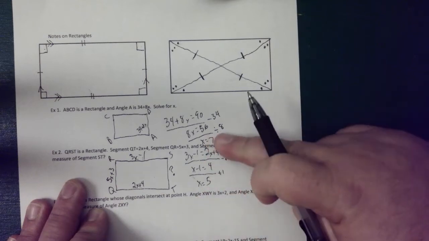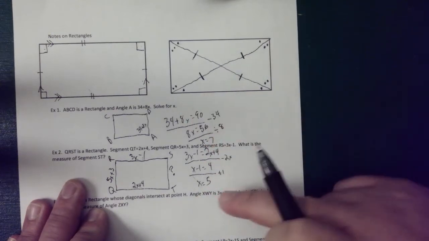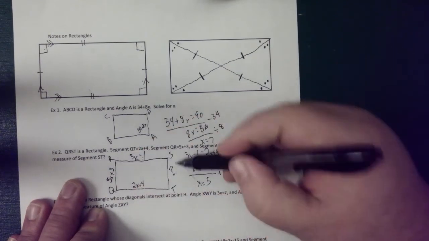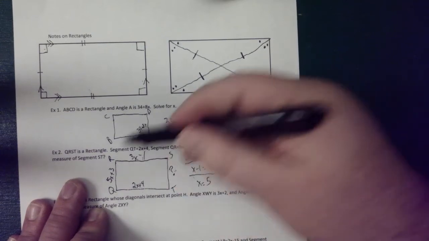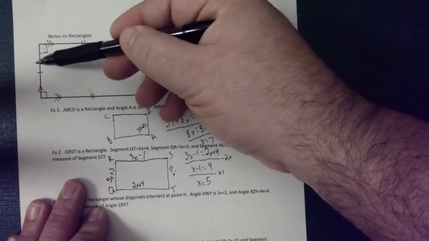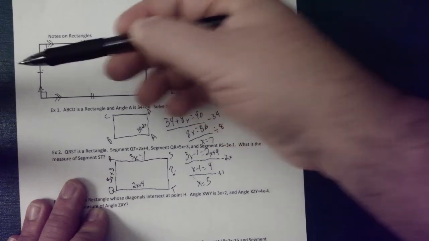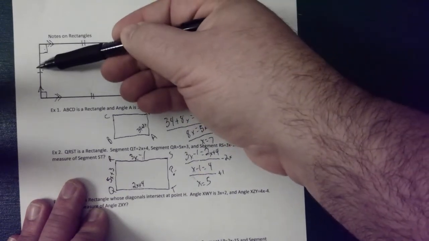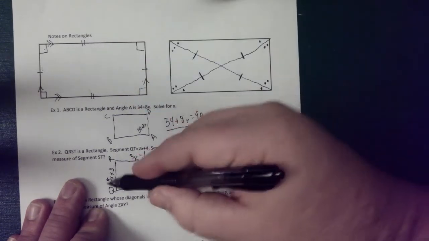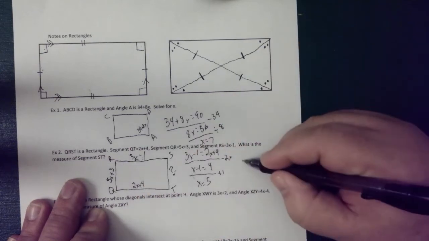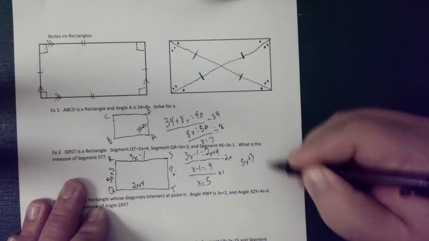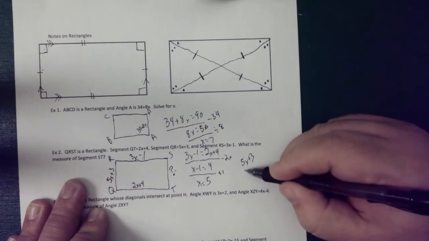That's not our answer. Here, x was 7, because that's what it told us to do. Here, it says, what is the measure of segment ST? Well, I know this segment is the same as this segment. So if this segment's the same as this segment, if I knew how long this was, I'd have my answer. So I could take this, 5x plus 3, but x equals 5. So I plug in 5.